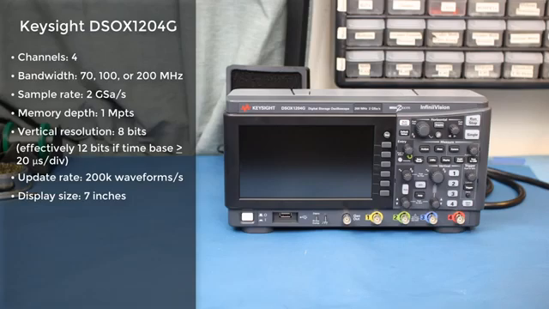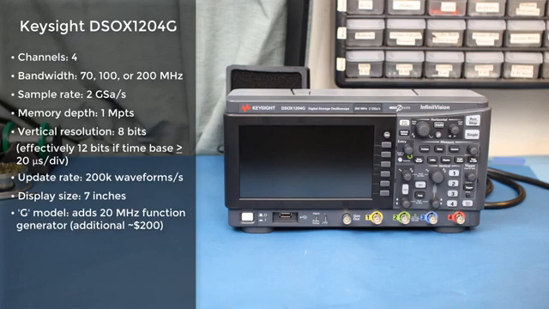There are 2 models in this range, the 1204A and 1204G. The 1204G comes with a built-in function generator that can give you up to 20 megahertz waveforms. This can be incredibly useful on a bench when you need to make sine waves, square waves, triangle waves, and whatnot. It's generally about $200 more to get the model with the built-in function generator. If you're spending more than $1,000 on a quality scope, I generally think that an extra $200 for a built-in function generator is worth it, especially considering it saves you desk space.